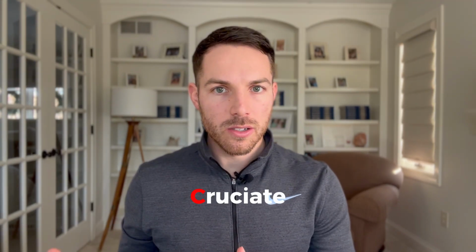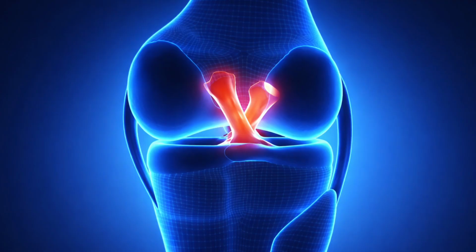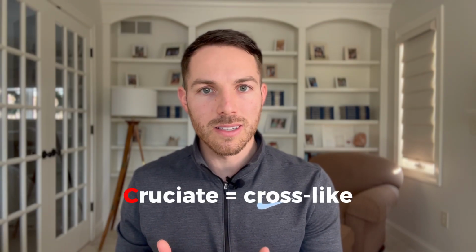So next we have cruciate. So anterior cruciate ligament, what does cruciate mean? Well, the word cruciate is actually Latin for cross, or something that crosses each other. So when we look inside the joint, as you can see in the image as well, we have the ACL and the PCL. These are the two main stabilizer ligaments of the knee joint itself. When we look inside the knee, you can see that the ACL and PCL actually form a cross. So cruciate meaning cross is how we can delineate the two of those. So lastly, we have ligament.